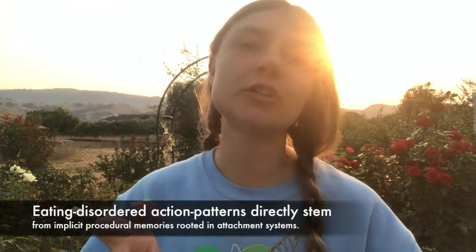Today, I would like to talk about eating disordered action patterns or behaviors. But I don't like the term behaviors because it implies that there's something being chosen within behavior. There's just kind of a connotation to that. And that's not what eating disordered action patterns are. Eating disordered action patterns completely stem from programs within implicit procedural memories far beyond the reach of conscious awareness. And they are directly associated with the well-being of attachment systems, which influences decision-making beyond awareness and regulatory patterns of the nervous system.